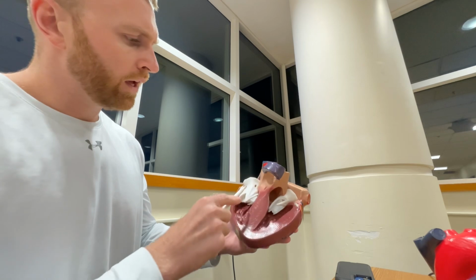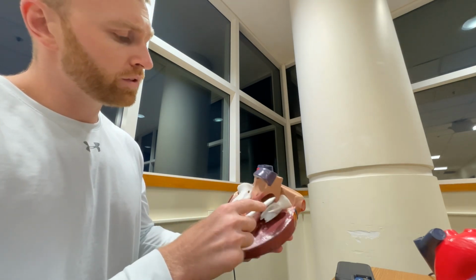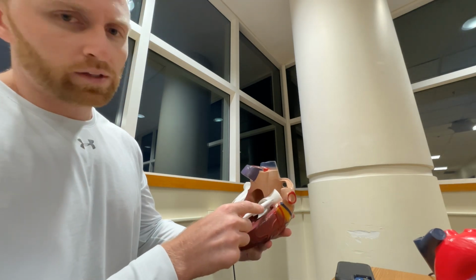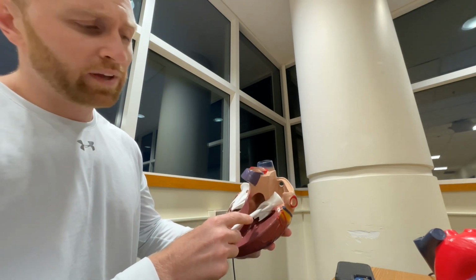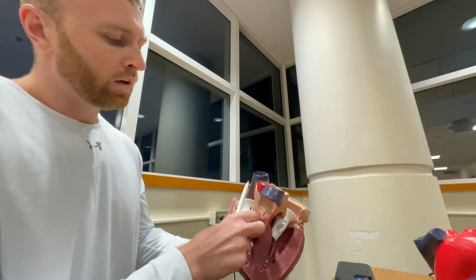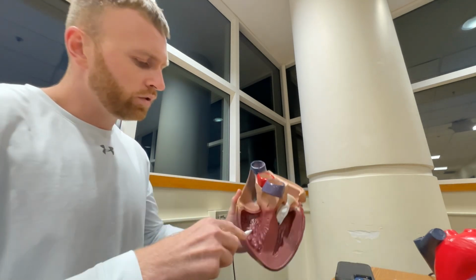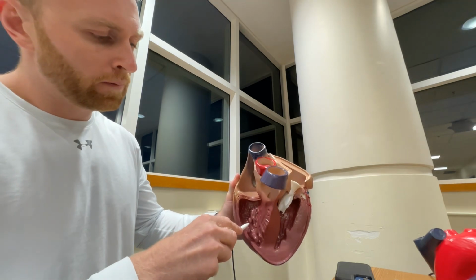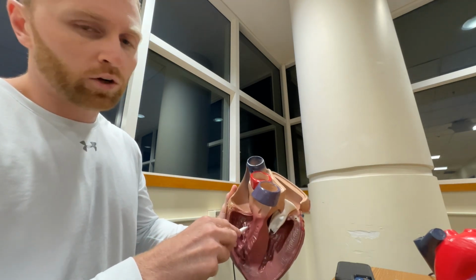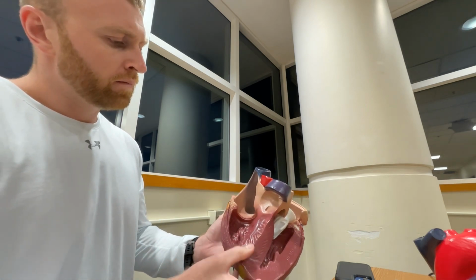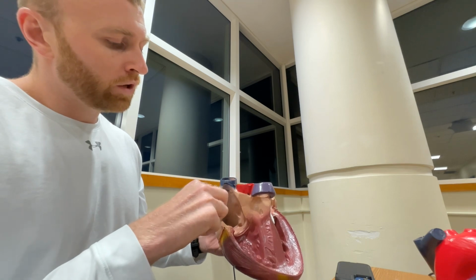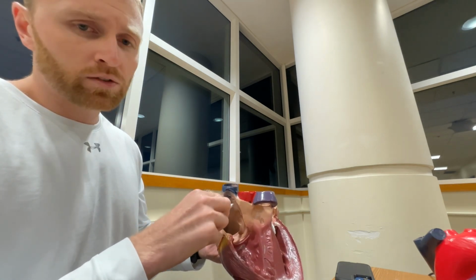So we have your atrioventricular valves. So here we've got the tricuspid valve, as well as the bicuspid or mitral valve. These are going to be controlled by the chordae tendineae that is going to attach to the papillary muscles here. And then lining the ventricles, you have the trabeculae carneae. And then jumping up, lining the atrium, you have the pectinate muscle.